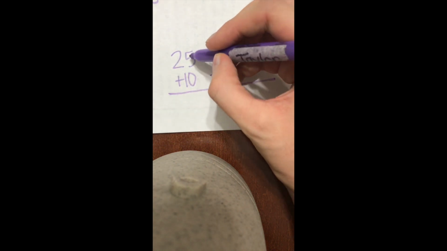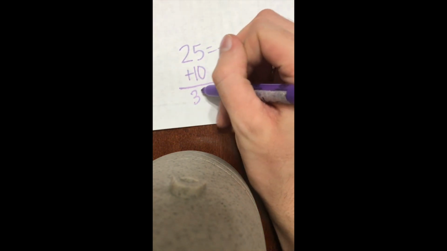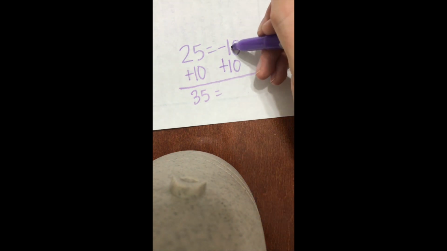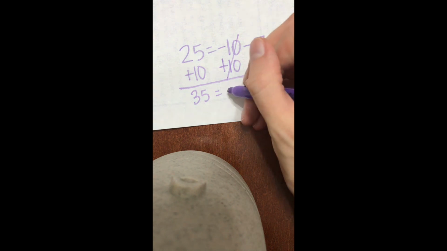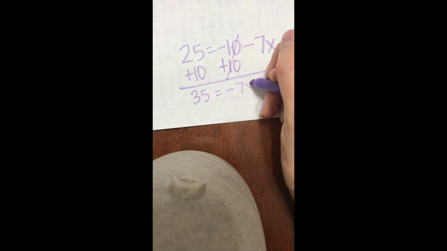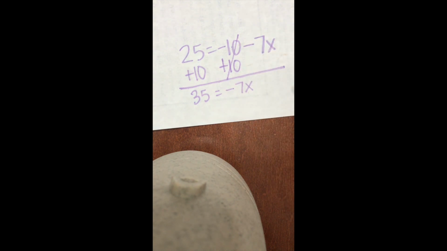So then here, 25 plus 10 is 35. -10 plus 10 cancels, but I only cancel out the 10s. I still have left minus 7x, so I need to keep that minus there. And now I will try to get this x alone to see what it equals.